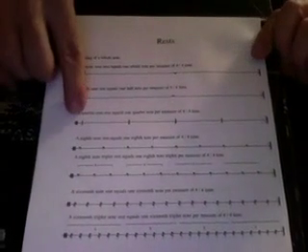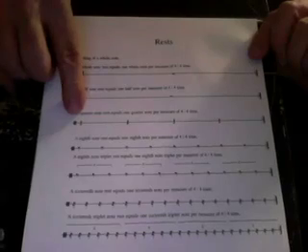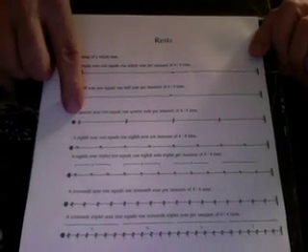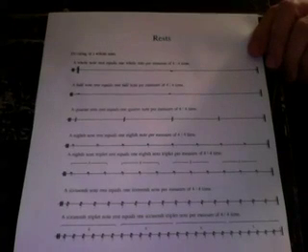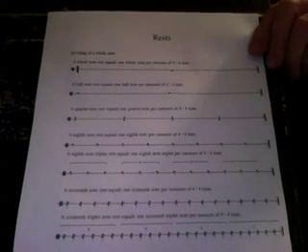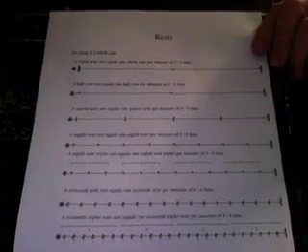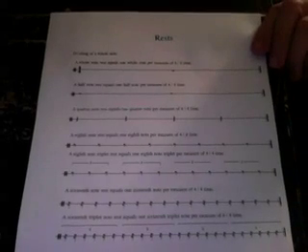Now a quarter note rest looks like this, a squiggly line. And that rests for 1 beat. 1, 2, 3, 4. And as you'll see in the upcoming quarter note part of this clip, when you see that, you just do not play, and we'll work that out with the sticking pattern later.